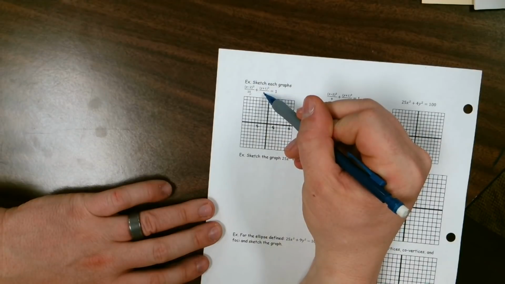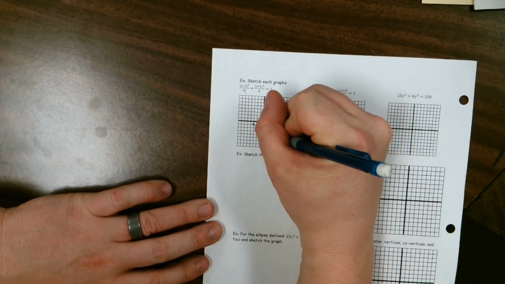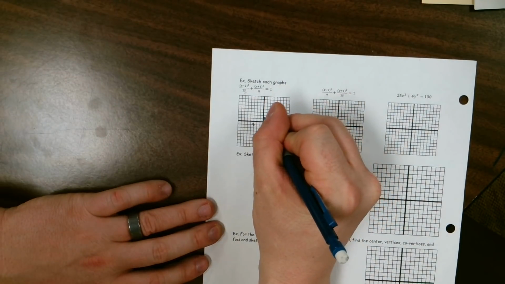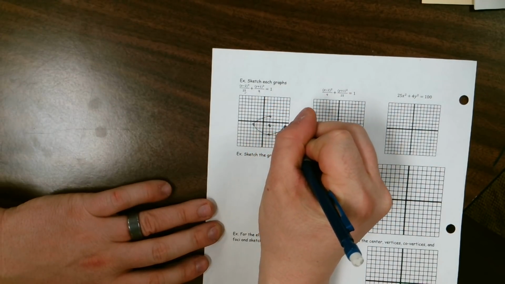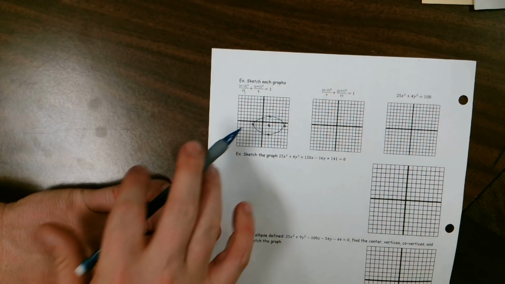And my minor axis is going to be vertical in this case. It's going to be up 3, down 3. And I can draw my ellipse. Now, I don't know where my foci are, and the example's not asking me to find the foci.